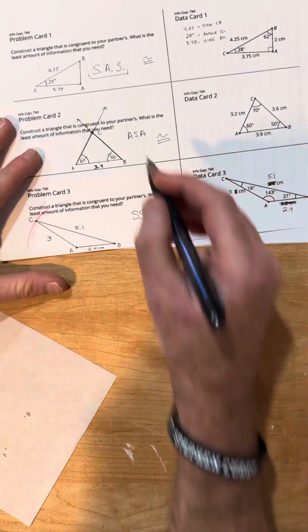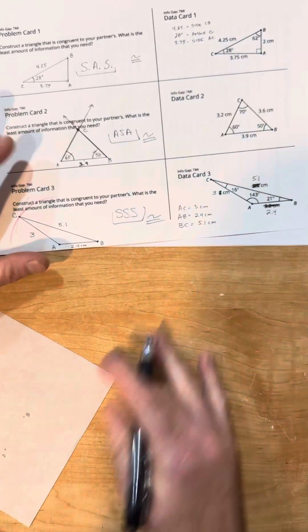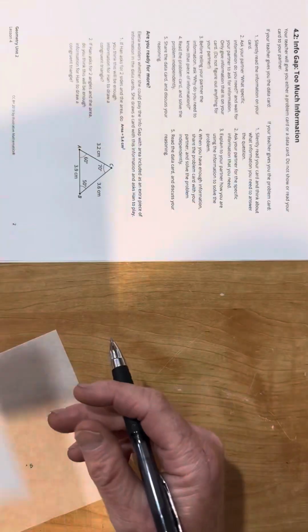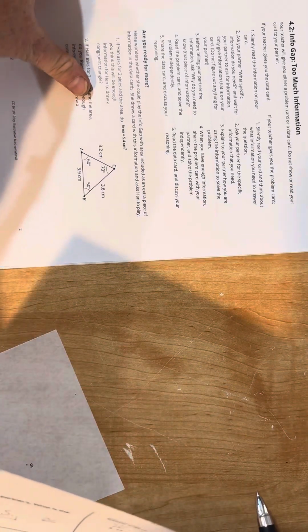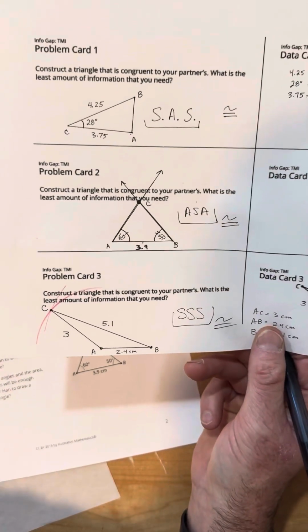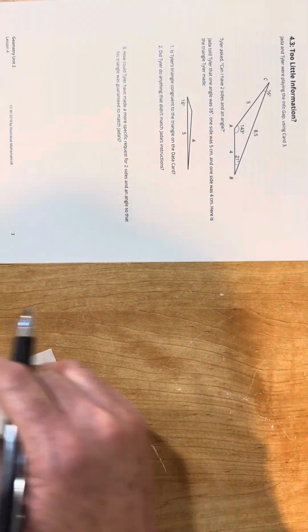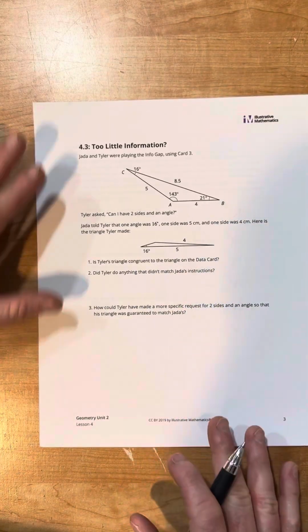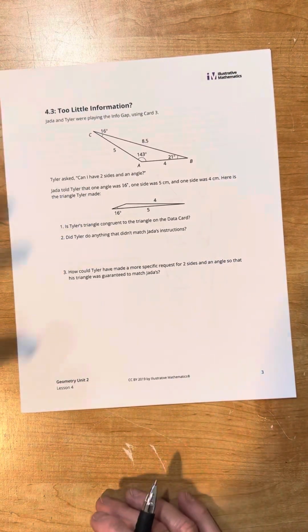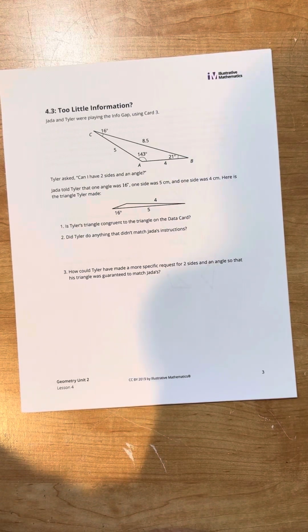So we're going to learn about these 3 shortcuts coming up. That's going to be the next thing. So that is 4.2. Instead of using this sheet, we're just going to use this, and then just follow along with me. Now let's go to 4.3, too little information. So Jada and Tyler are playing using card 3.